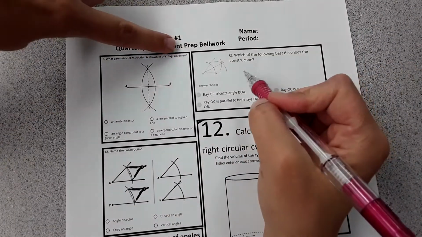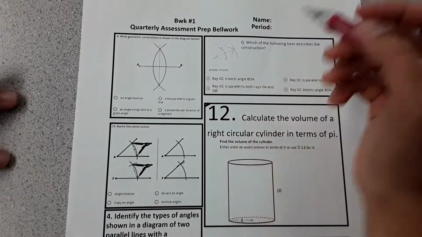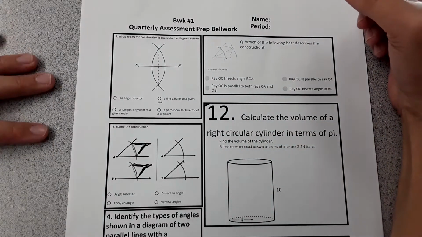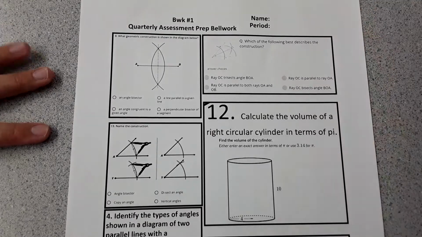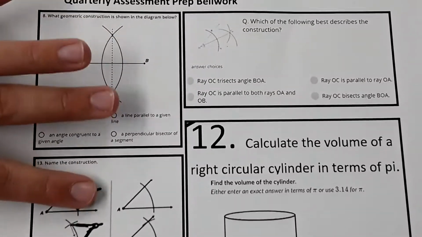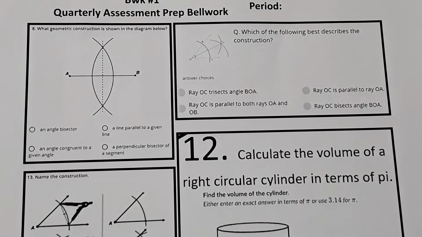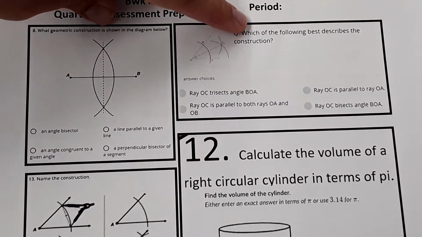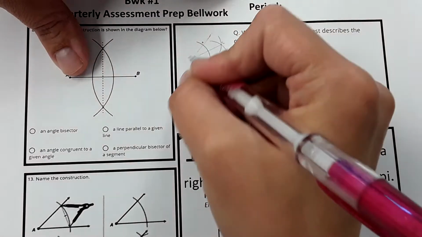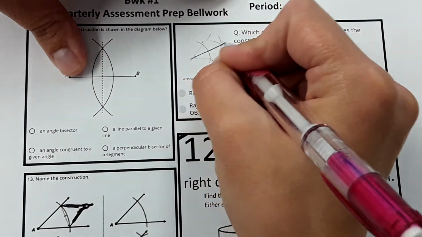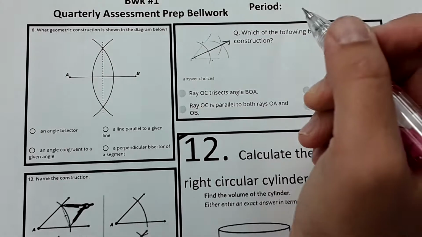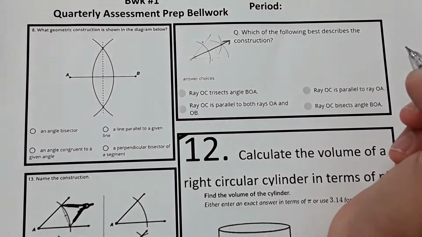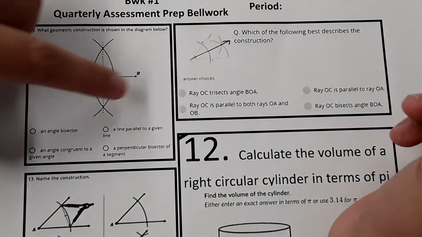Top right. Okay, constructions. We did practice drawing constructions. I don't expect you to remember every single step, but knowing the vocabulary will help you, and you can figure out almost all questions that have to do with constructions. So which of the following best describes this construction? We see an angle, and it's being bisected by this line right here. Bisect means cut exactly in half. So I'm going to look through the answer choices and see which one says that.